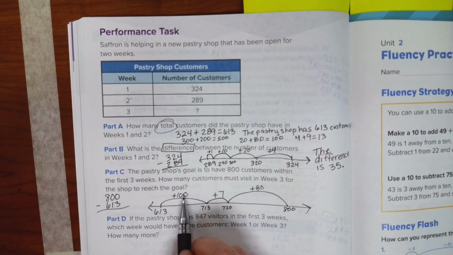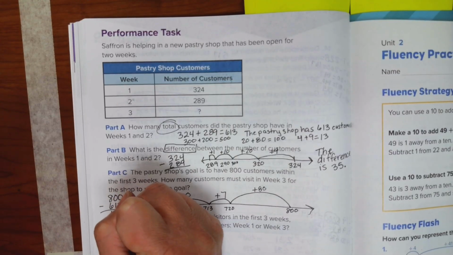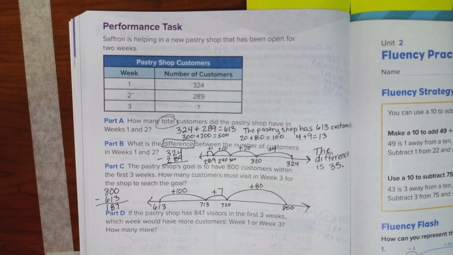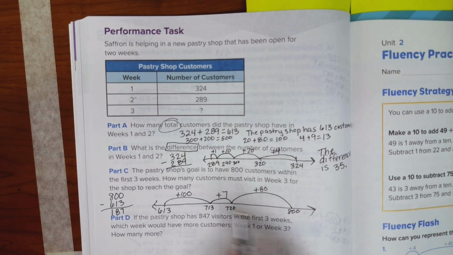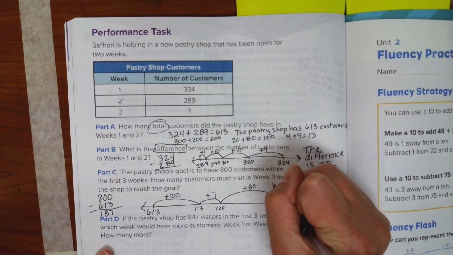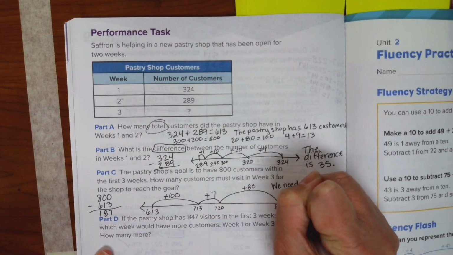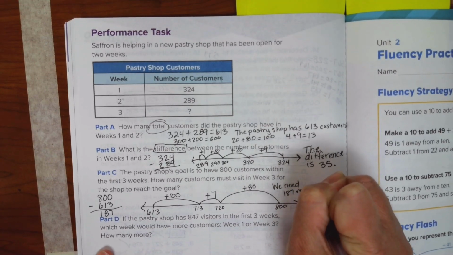So when I add it together, I get 187. So 187 is how many more customers we need to reach our goal of 800. So we need 187 more customers.